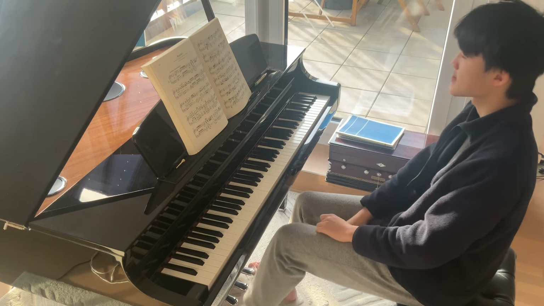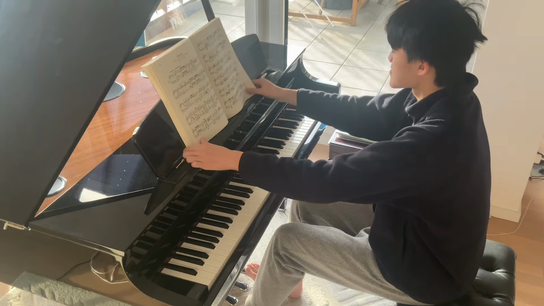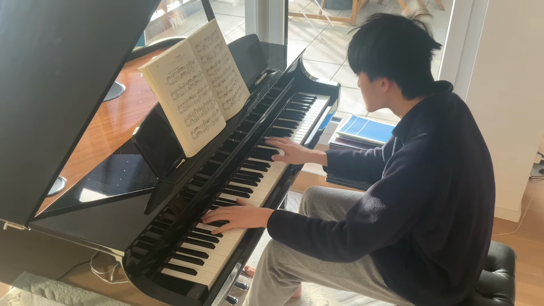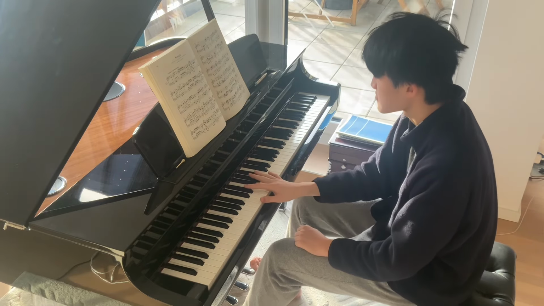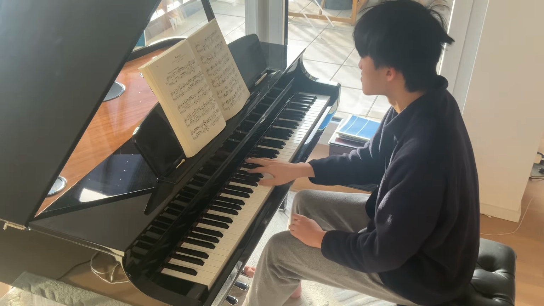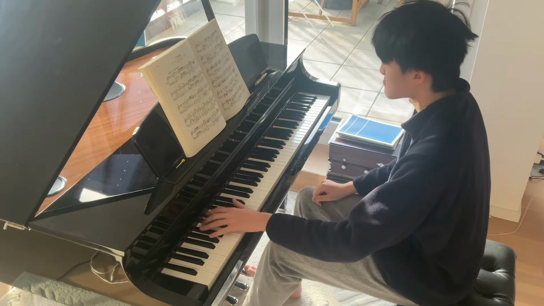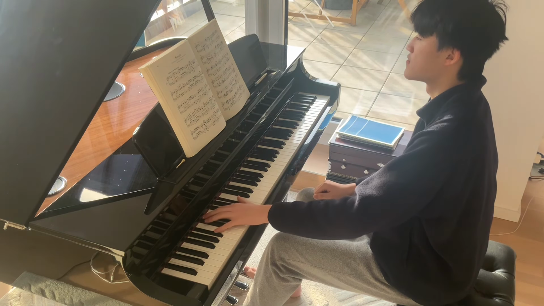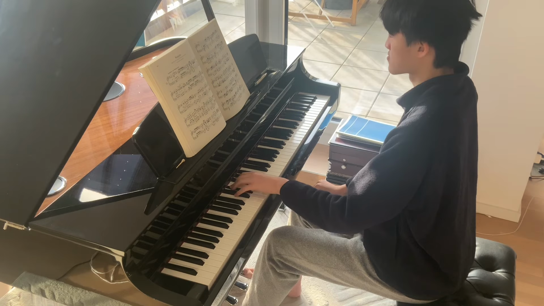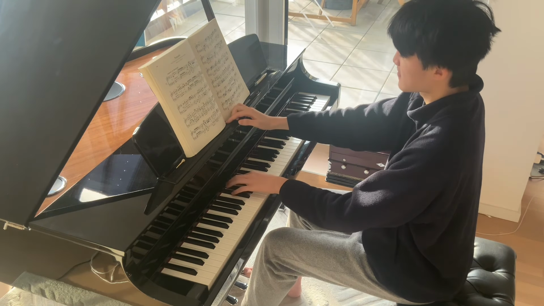Cute. Now comes the first variation, sorry. And it is very heavily ornamented with this motive. So that 32nd note. And then the accompaniment is quite simple. It's low register, and then that accompaniment is the same as the ending of the first theme.